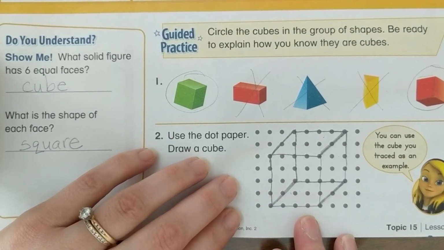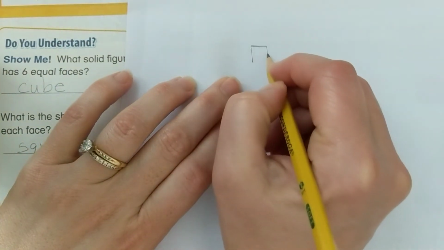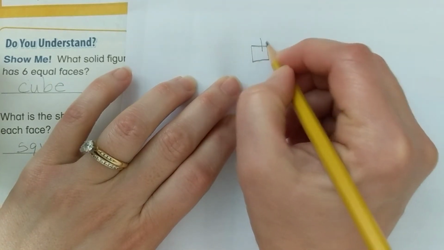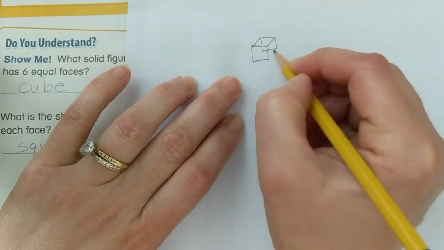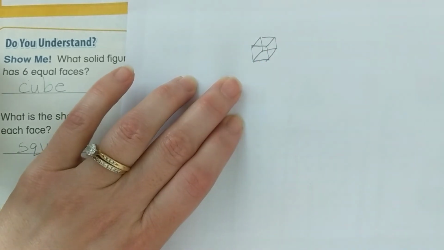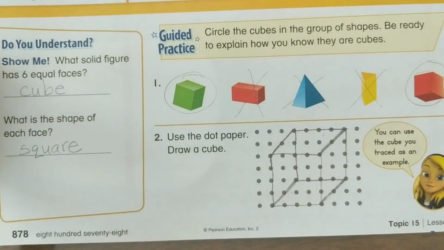You don't have to have dot paper. You can do it on blank paper too. You have a square, draw another square to the side of it, and connect the corners. And you can draw a cube. All right. You will need to know how to draw cubes, so I do want you practicing this.